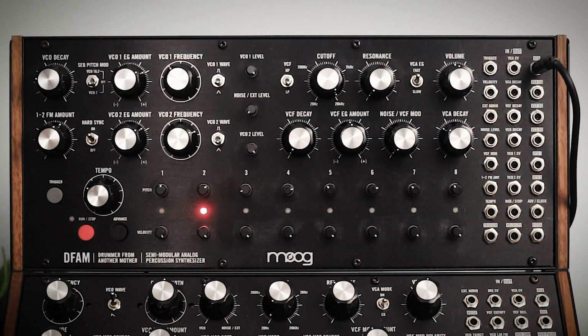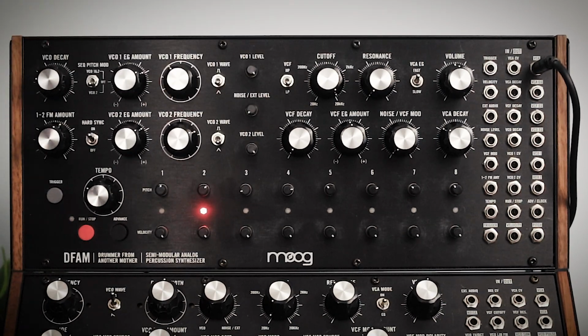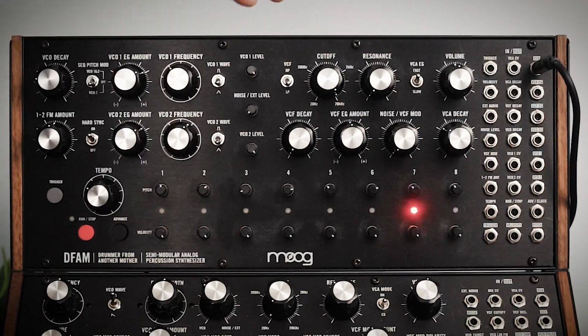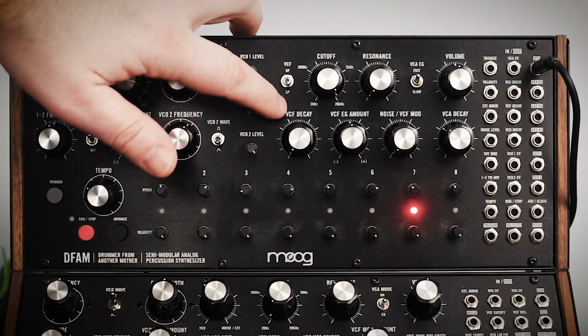In this video, we're going to talk about sound modification using the filter. So I'm going to pick up right where I left off. All the settings from the last video are still in place. So the filter has two modes. There's a high pass and a low pass mode.